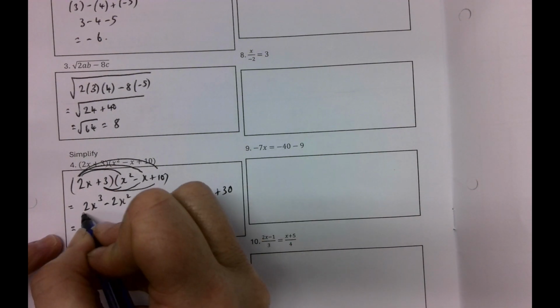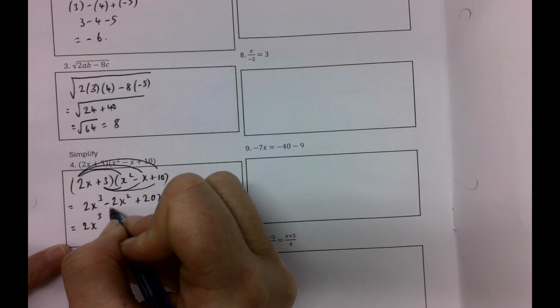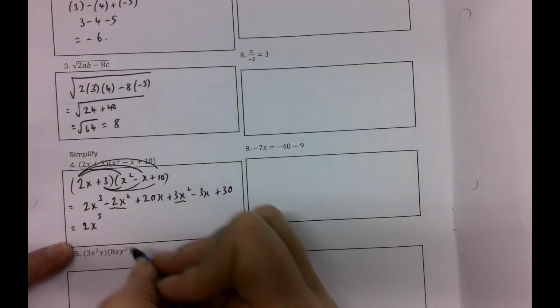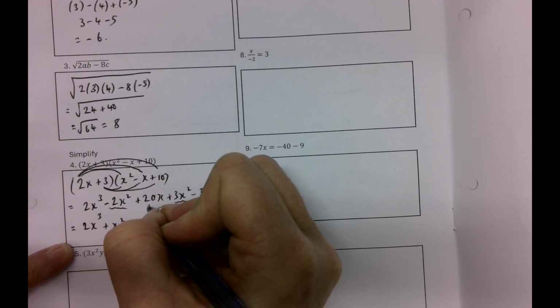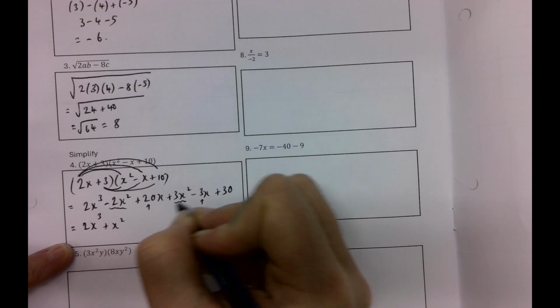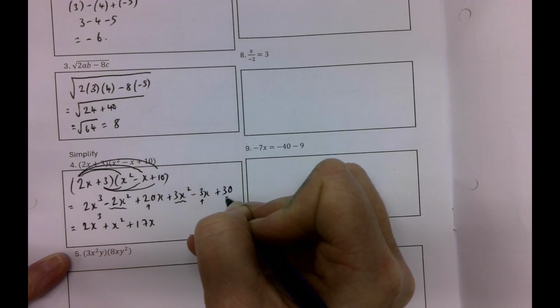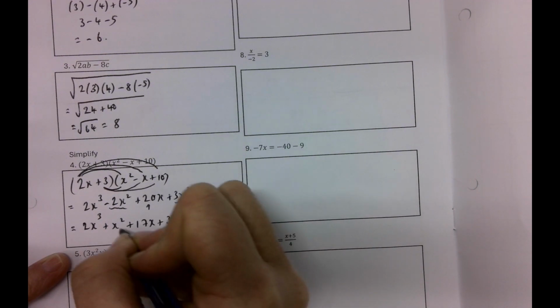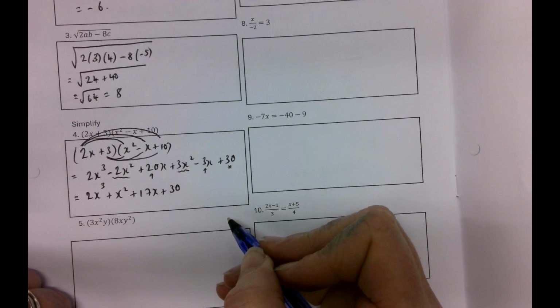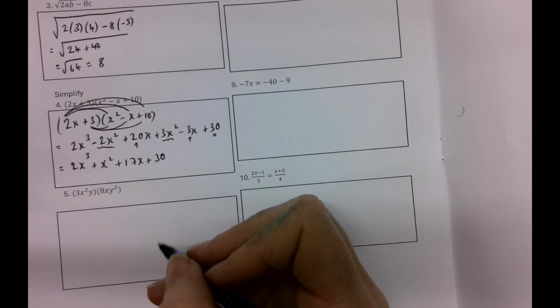So what goes together? This one goes with nothing, 2x cubed. These two go together and give me plus x squared. These two go together, 20x minus 3x is plus 17x. And the 30 doesn't go with anything else either, so plus 30. So 2x cubed plus x squared plus 17x plus 30.